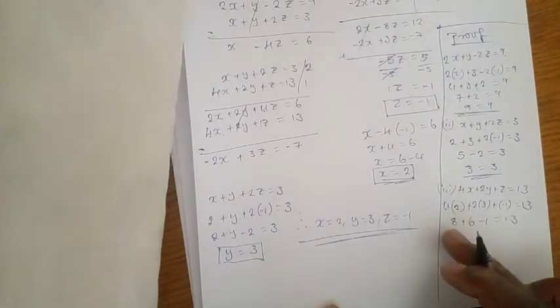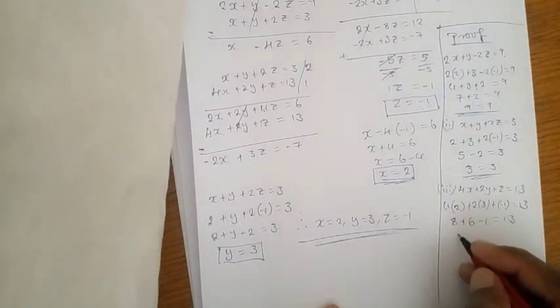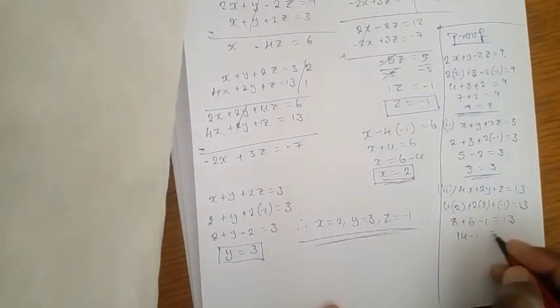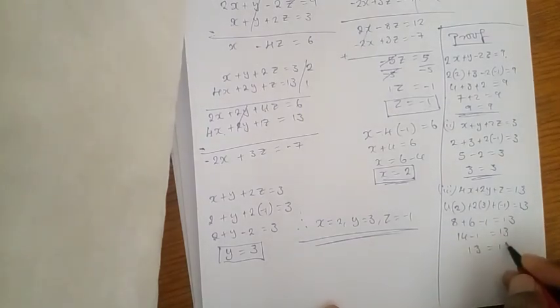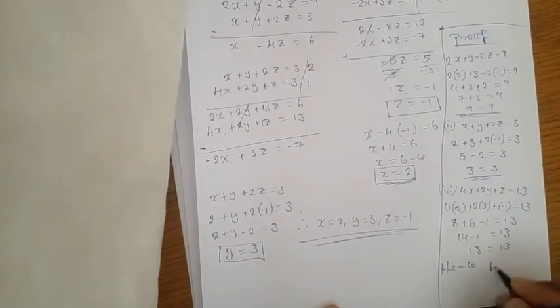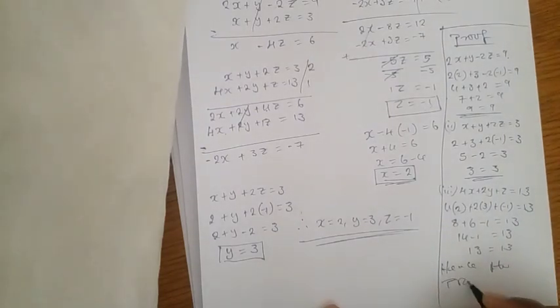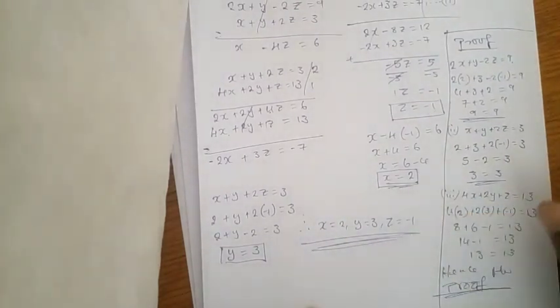So what is 8 plus 6? That gives us 14. So 14 minus 1 is 13, is equal to 13. Hence the proof. So these answers are correct.